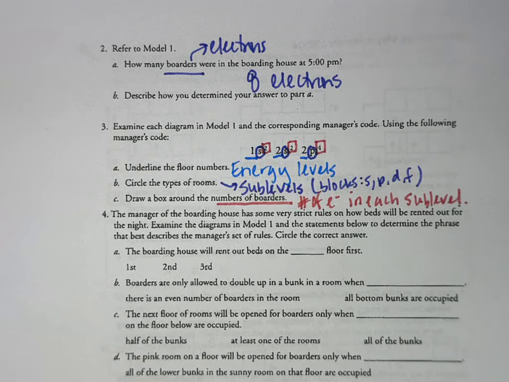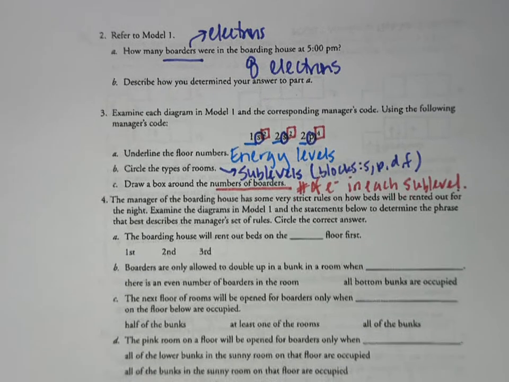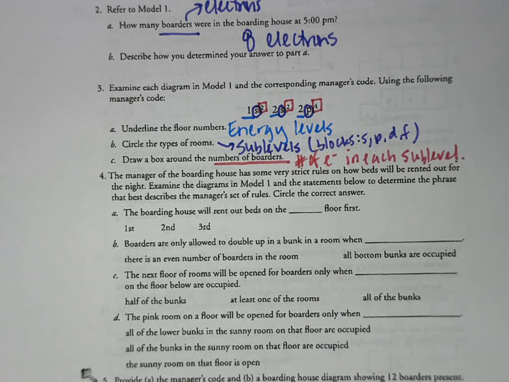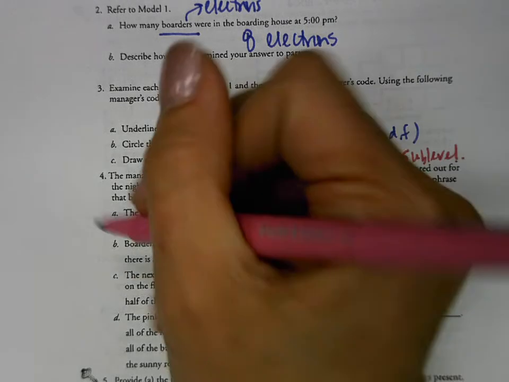All right, number 4. The manager of the boarding house has some very strict rules on how beds will be rented out for the night. Examine the diagram in Model 1 and the statements below to determine the phrase that best describes the manager's set of rules. Circle the correct answer. Okay. A. The boarding house will rent out beds on what floor first? Well, if you take a peek at 1 o'clock to 2, or at 1 o'clock specifically, they didn't rent out anything on the second floor, so the first floor.